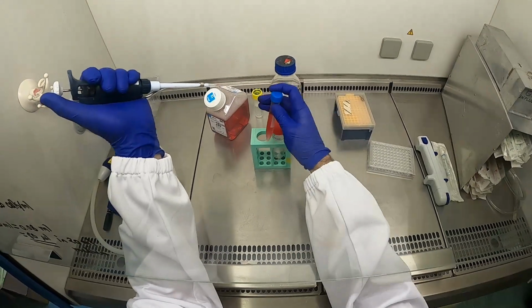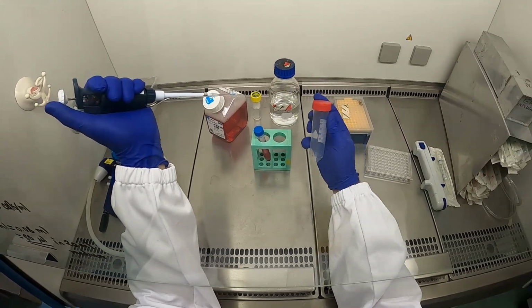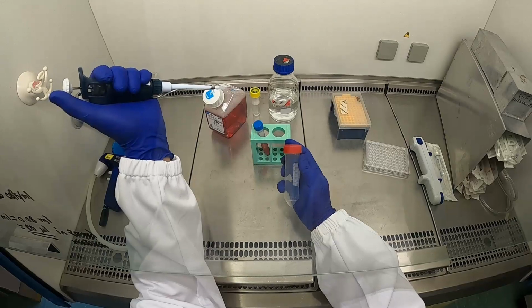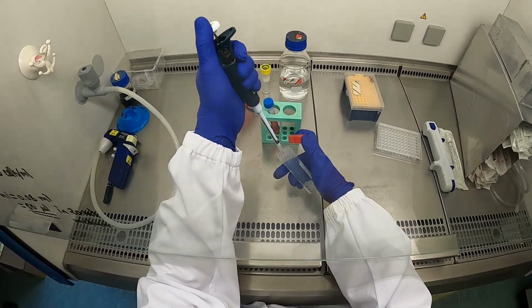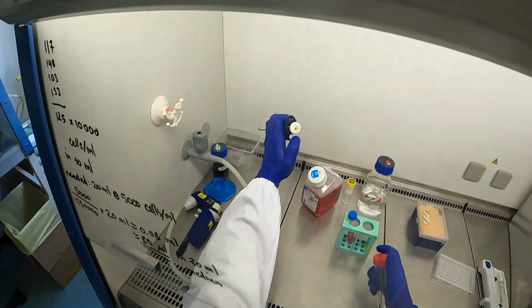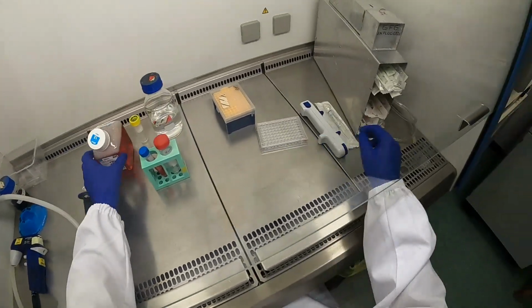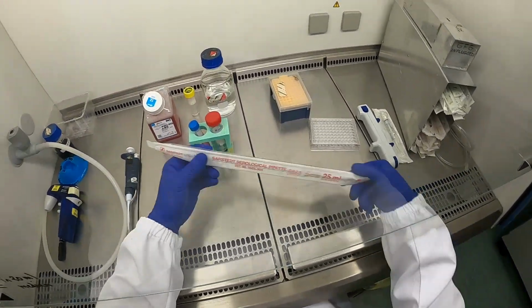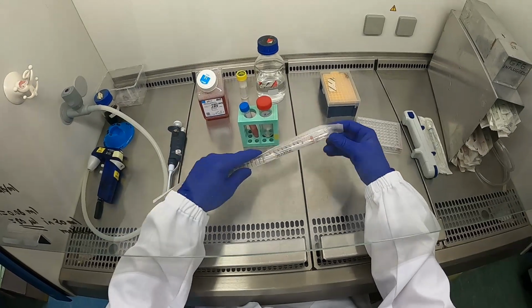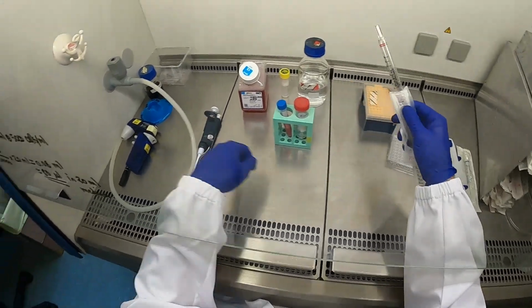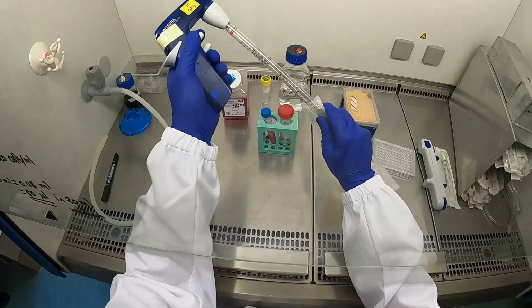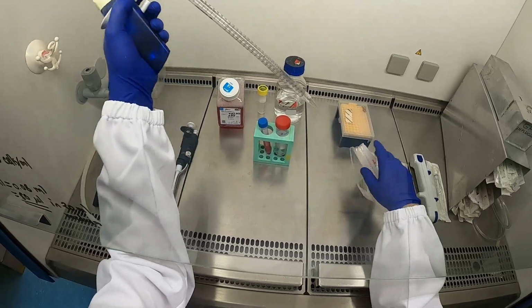Add that to a large 50 ml tube. Pipette against the wall, so you make sure you have the whole 80 microliters. And now let's add 20 ml. We take a 25 milliliters tripette. Take the medium.